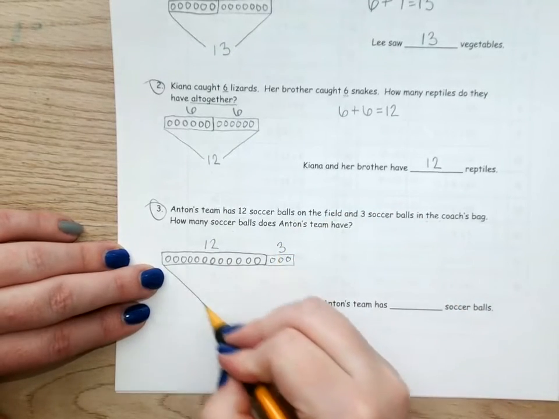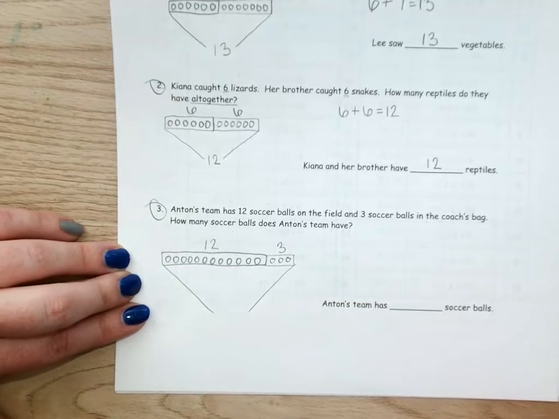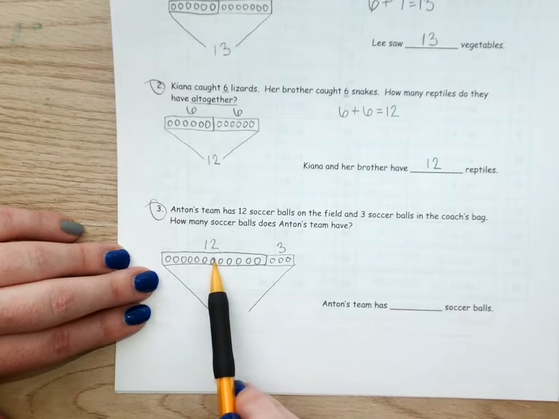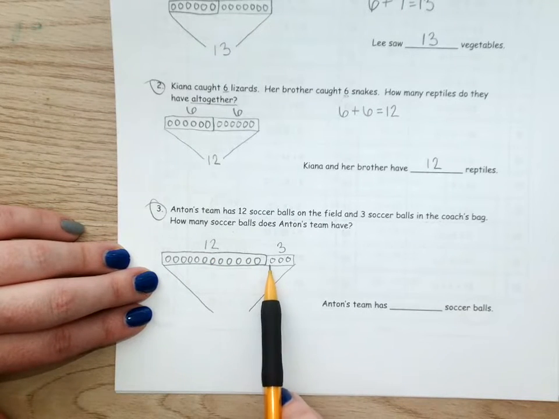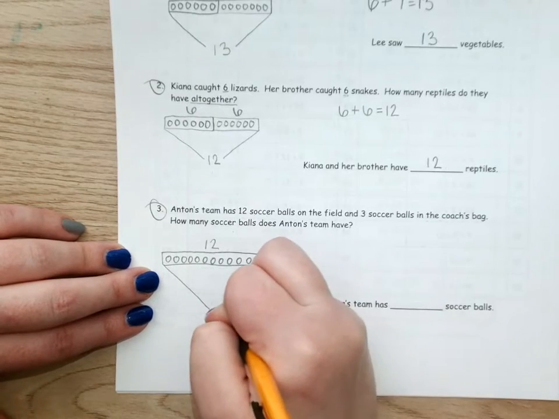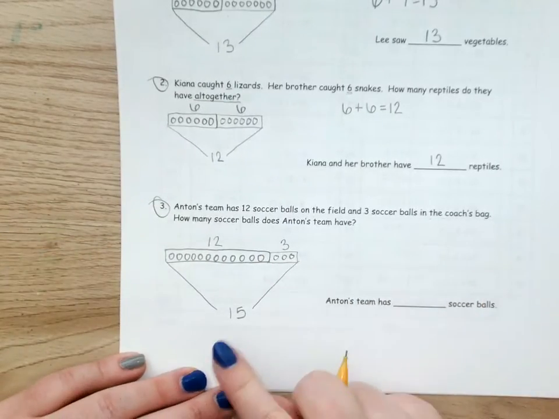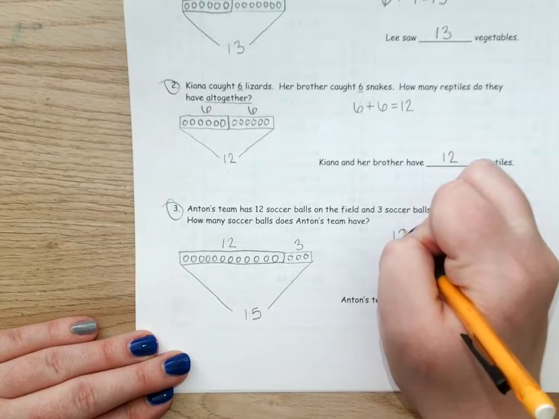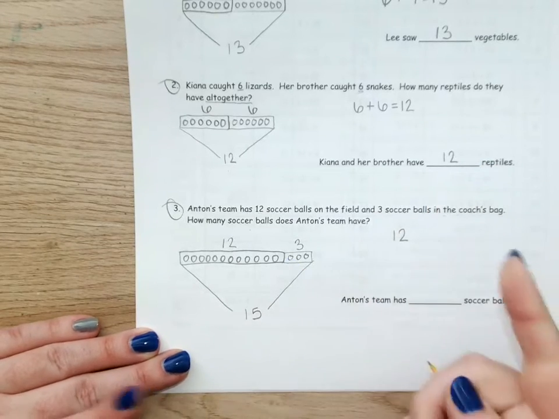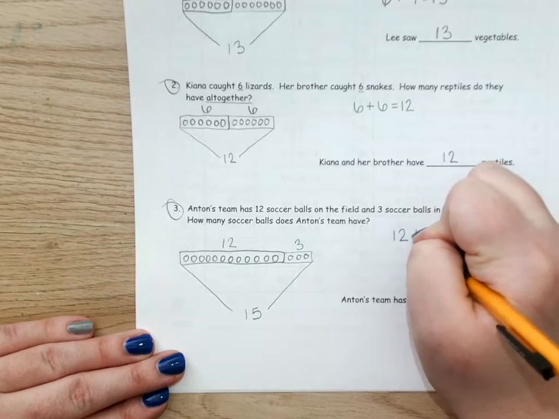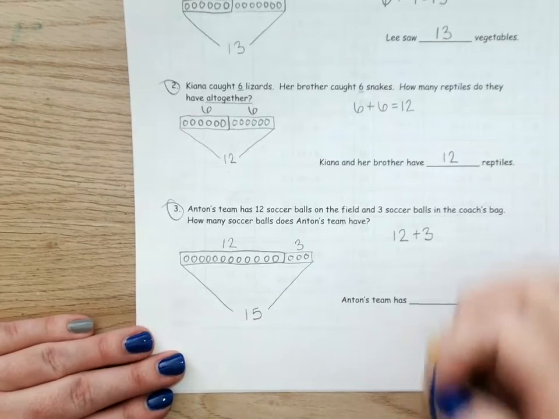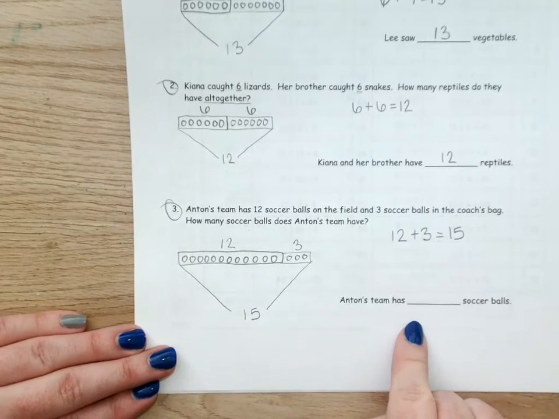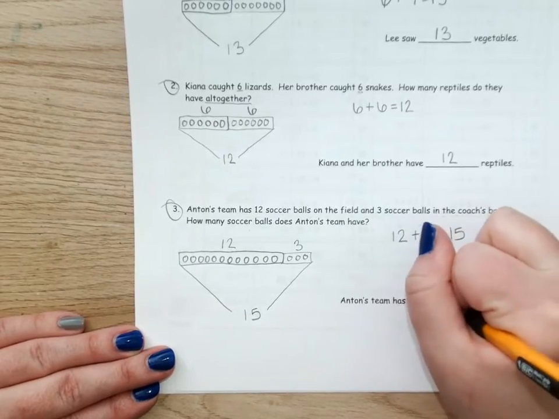Okay. Bring it on down to find the answer. Do I have to count all these circles again? No, because I know that there's 12 here. So I'm just going to say 12, 13, 14, 15. I can count on. That makes it much easier and quicker. Now I'm going to turn this into a number sentence. We've got 12 and 3, and we're doing an adding sentence because we wanted to know how many soccer balls they had together equals 15. There's our answer. And Anton's team has 15 soccer balls.